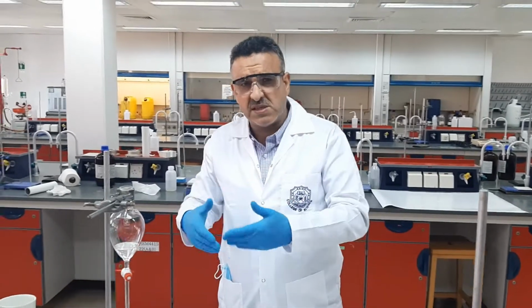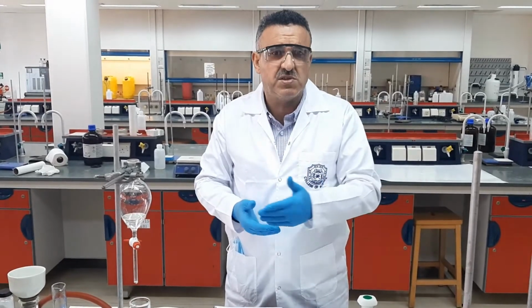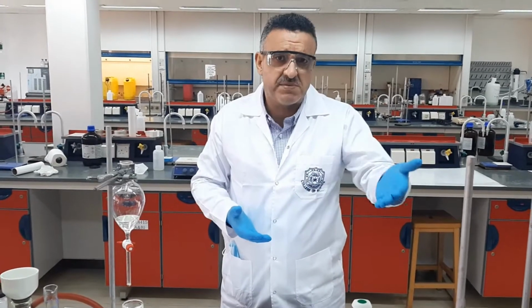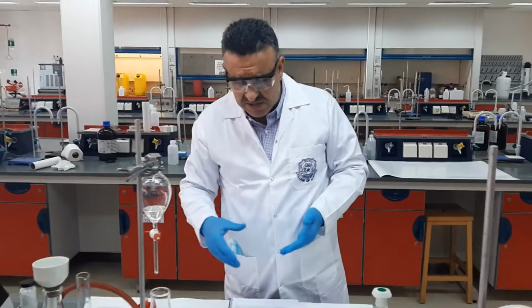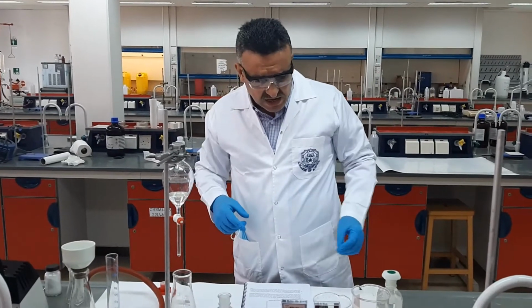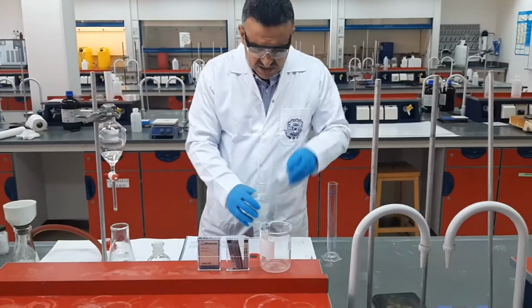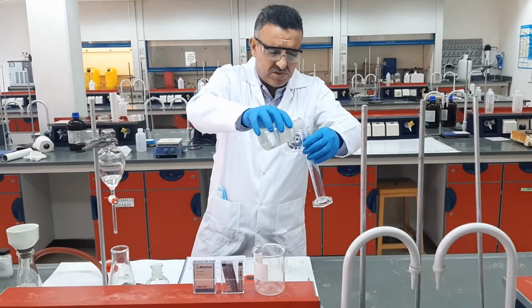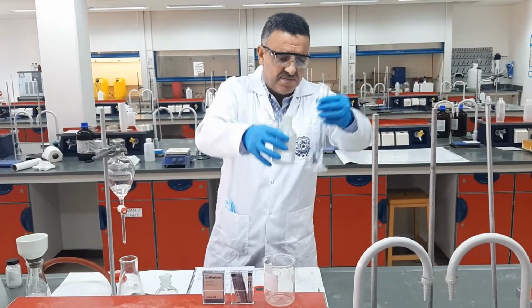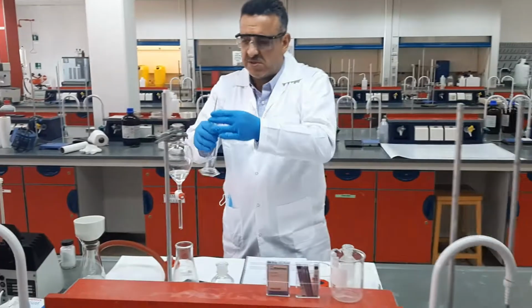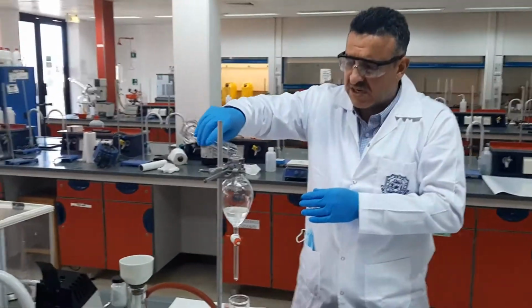In order to make this extraction as effective as possible, the first extraction is always not enough. So we need to repeat this at least 3 times. Sometimes we may repeat it 5 times, sometimes 10 times, based on the solubility and solubility difference. So I should add sodium hydroxide again. I'm not going to repeat it many times, but you have to add again 20 milliliters of sodium hydroxide and then do the extraction again.